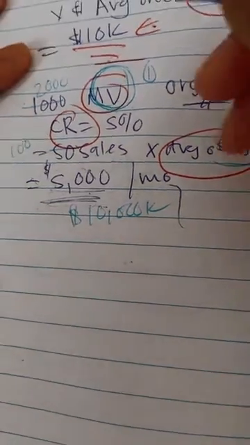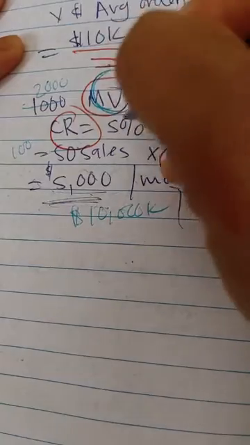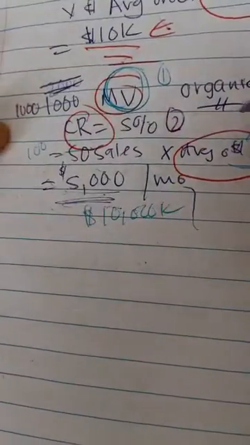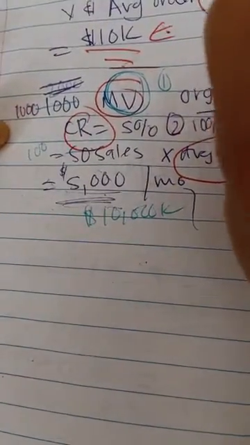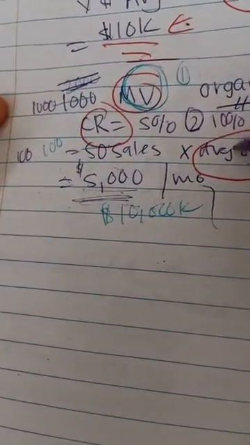Move number 2 starts here. And that's increasing your conversion rate. So let's back it up. Let's say you still have 1,000 monthly visitors, but now you've increased your conversion rate to 10%. That's going to give you 100 sales, right? With the same average order of $100, that's $10,000.